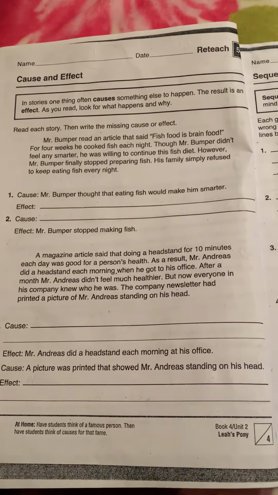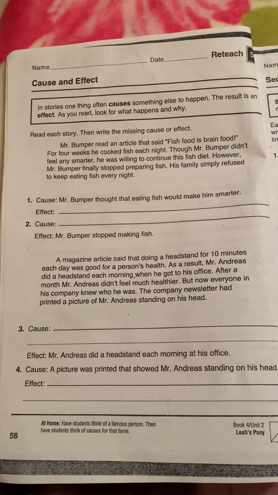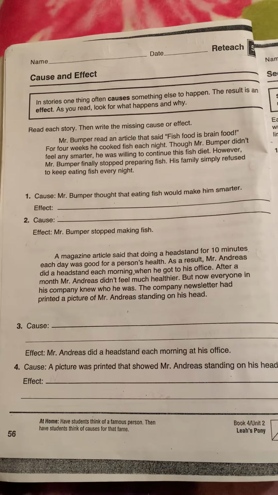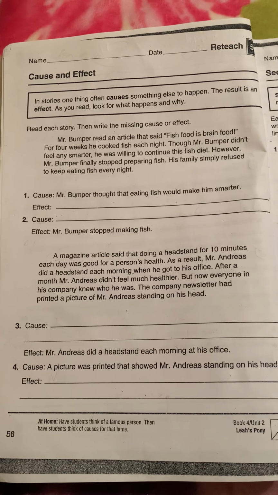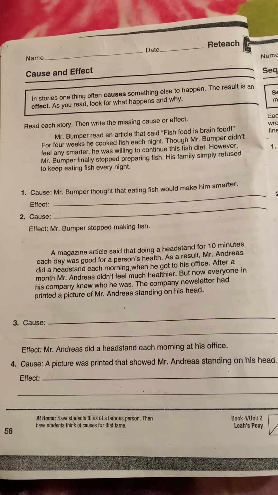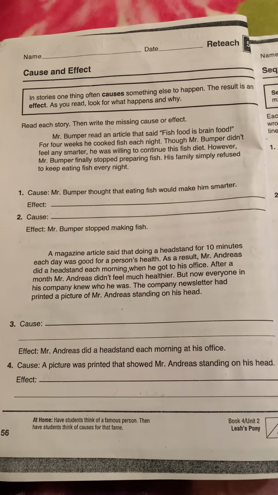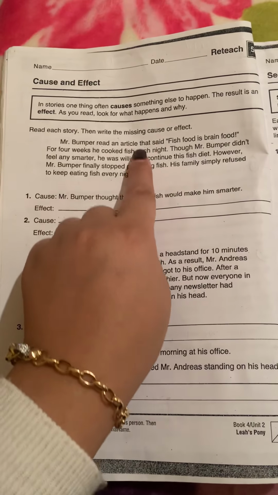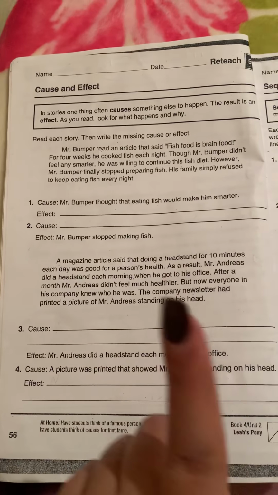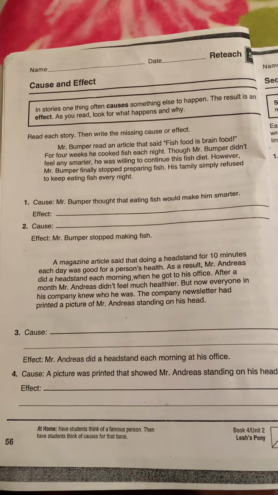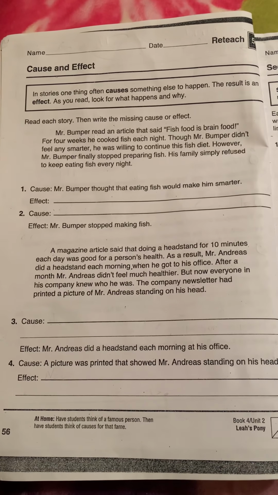Okay, so you can pause the video to read the paragraphs and answer the questions on the comprehension copybook. Of course, don't write all this paragraph on the copybook. No, write only the answers on the copybook.